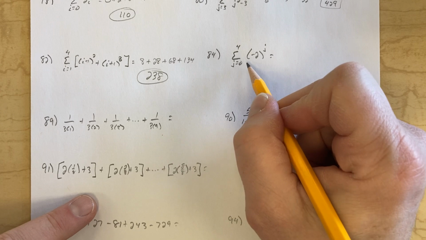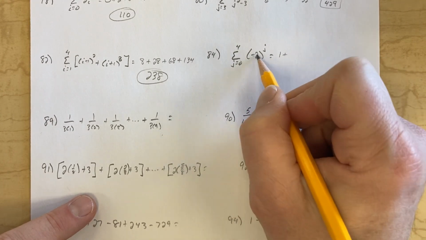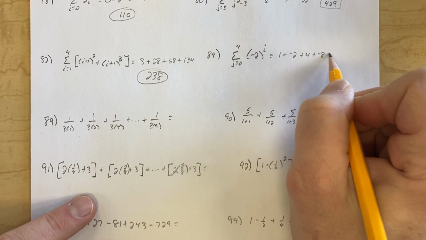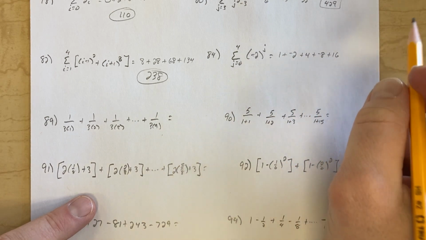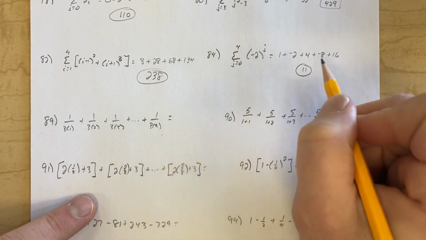All right, and then on this one, if I put 0 in, negative 2 to the 0 power is 1. Put 1 in, I'm going to get negative 2, then positive 4, then negative 8, and then positive 16 when I put the 4 in. Add that up, and we should get 11 for our answer there.